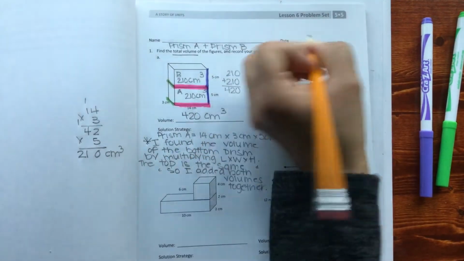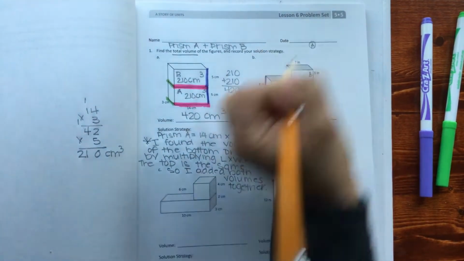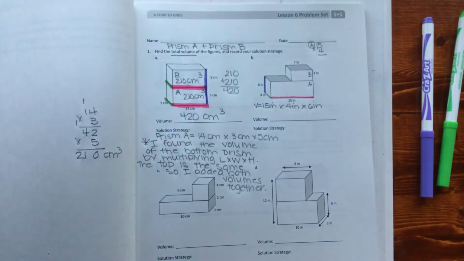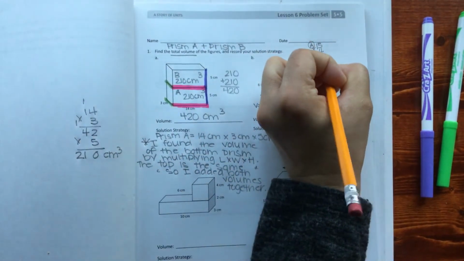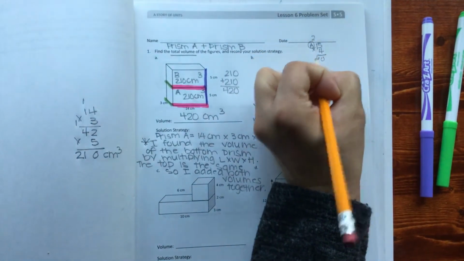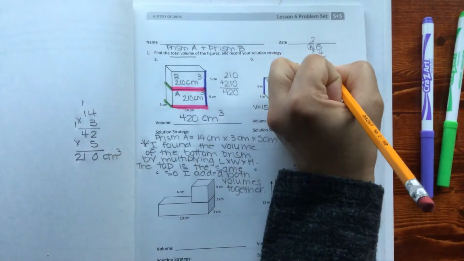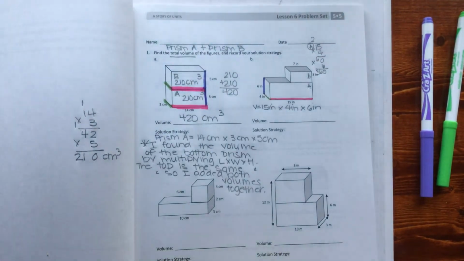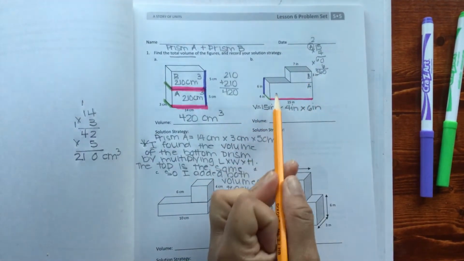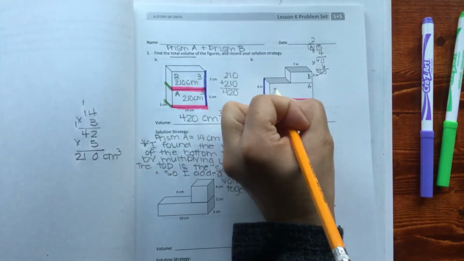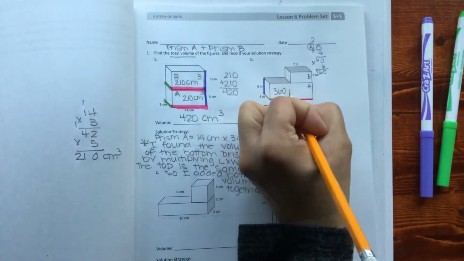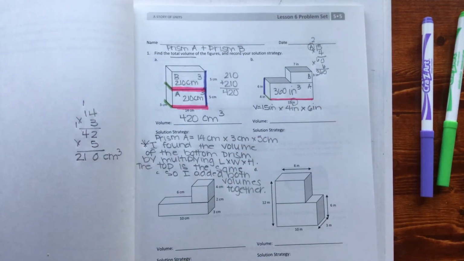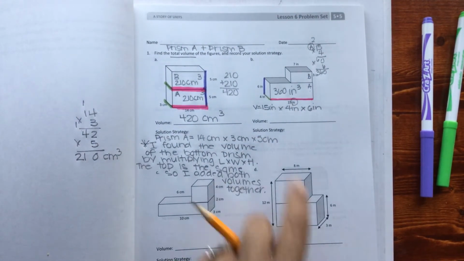So I'm going to start. I'm just going to put A so I know that that's A. I'm going to start by doing 15 times 4. 4 times 5 is 20. 4 times 1 is 4, plus 2 is 60. And then I'm going to multiply 60 by 6. 6 times 0 is 0, 6 times 6 is 36. Okay, so I know that the volume of prism A is 360 inches cubed. Now notice I'm paying attention to my units. It's going to be different for each problem.